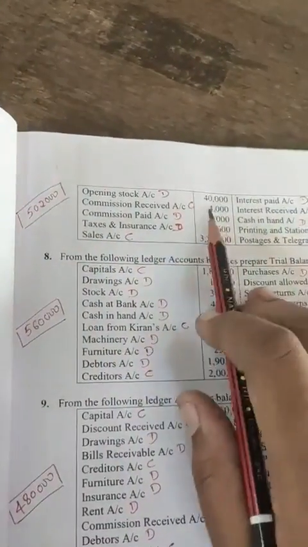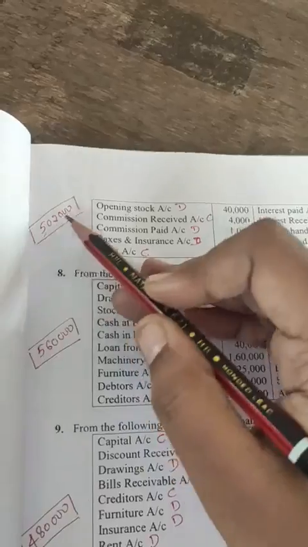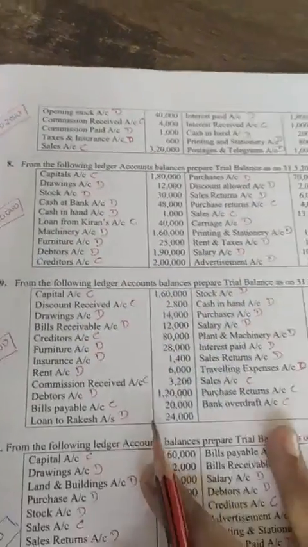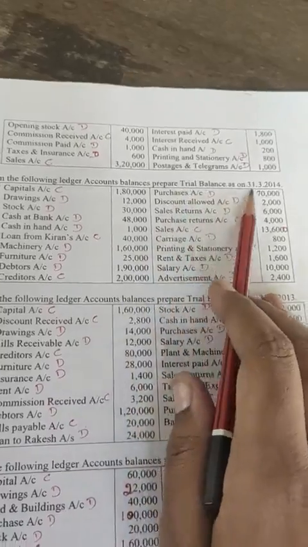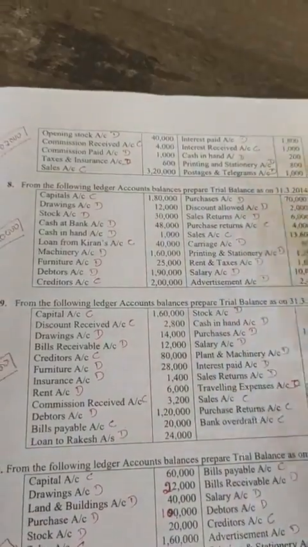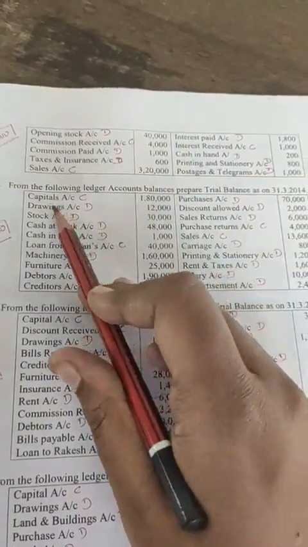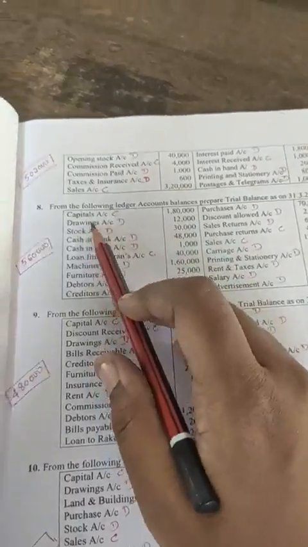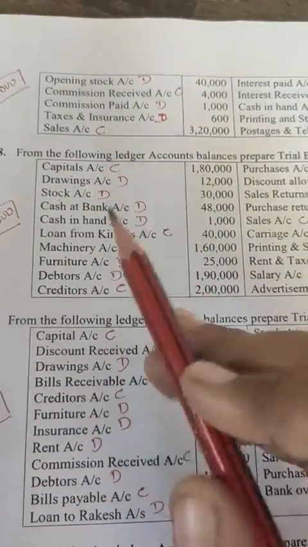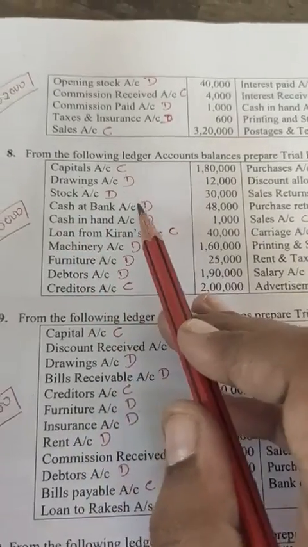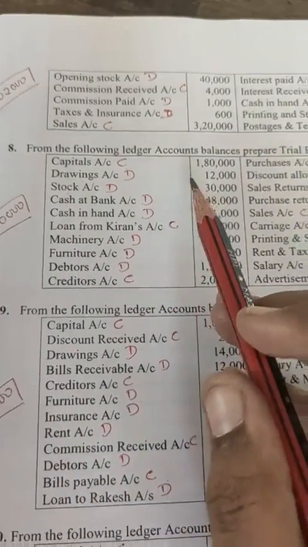So after preparing this 7th trial balance, the answer you should get is 5,02,000. Okay, the next, 8th one: from the following ledger account balances, prepare trial balance as on 31/3/2014. Capital account, credit balance. Then drawings account, expense, so debit balance. Stock account, asset, so debit balance. Cash at bank, debit balance because it is an asset.